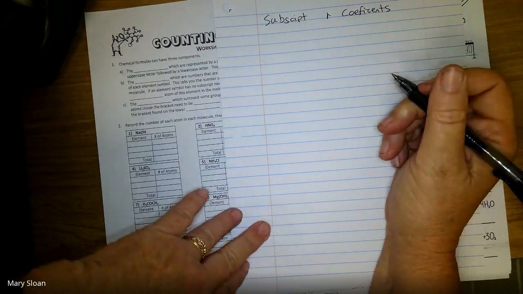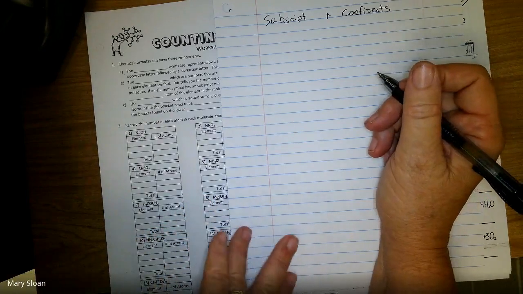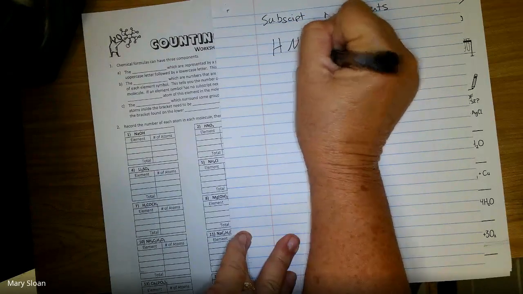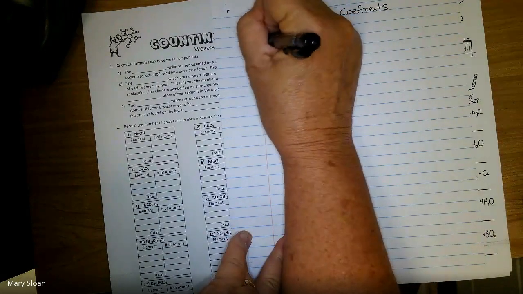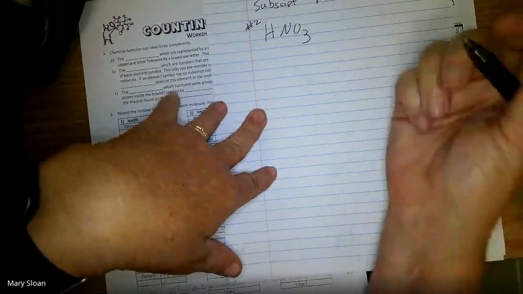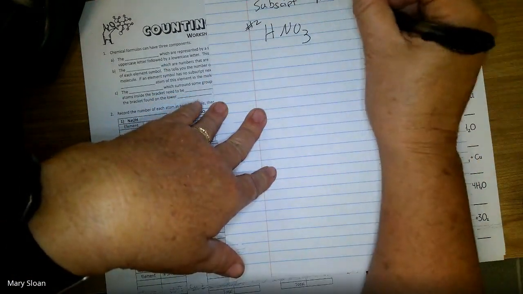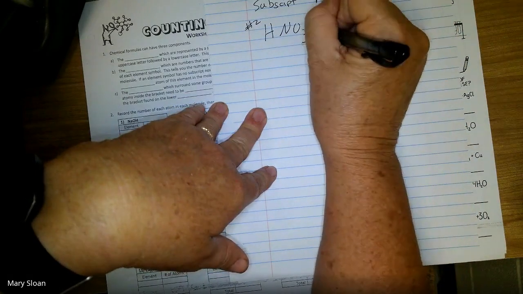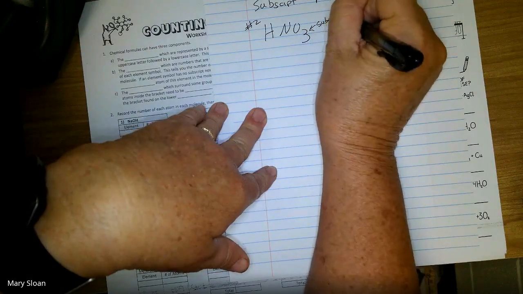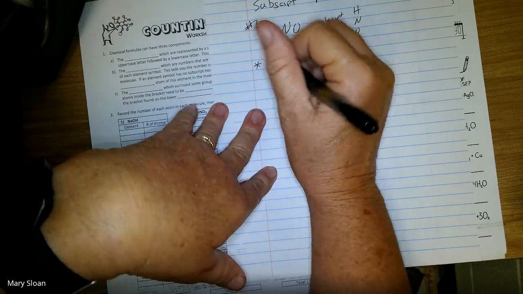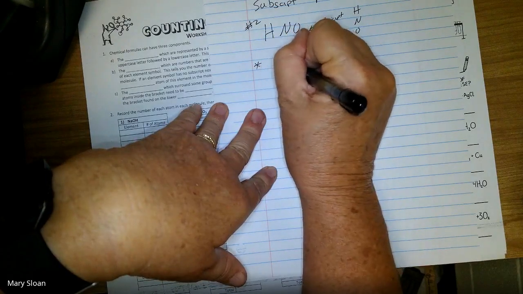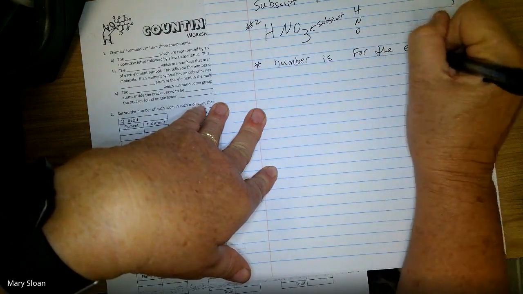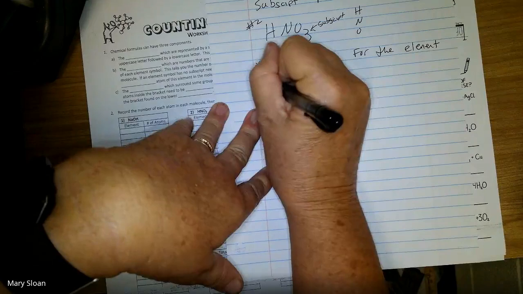All right. So when we're talking about a subscript, we're talking about something that is attached, like HNO3. That was our problem number 2. First thing that you do is you write down what elements you have. So you have hydrogen, nitrogen, and oxygen. When you have this subscript, it is only counting for the element that is attached.